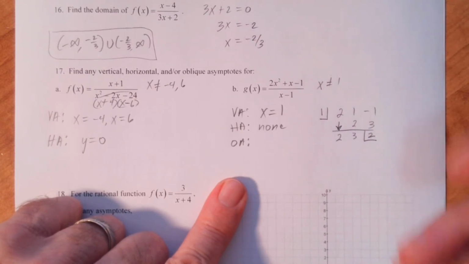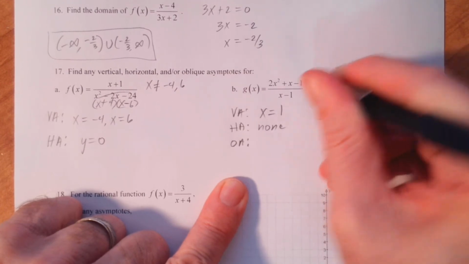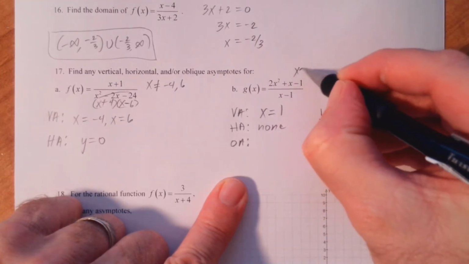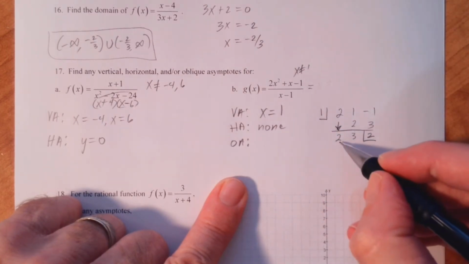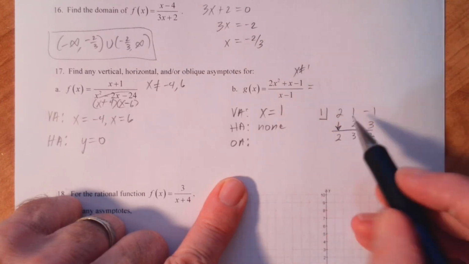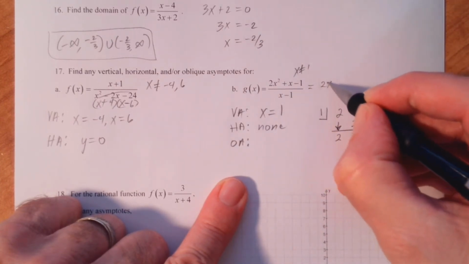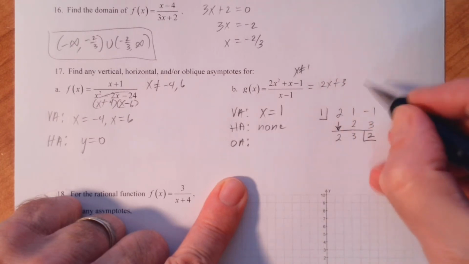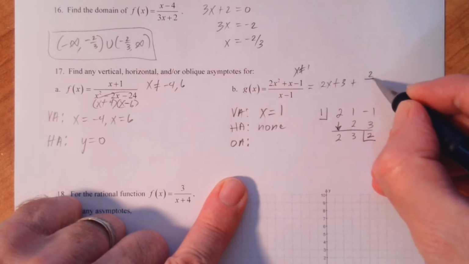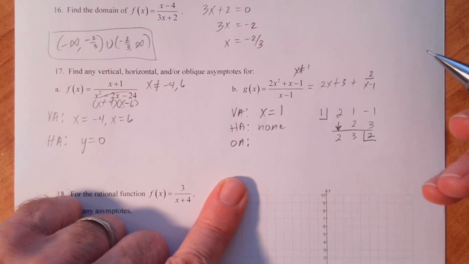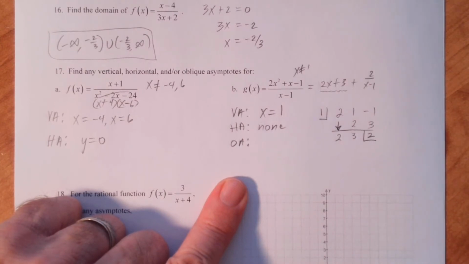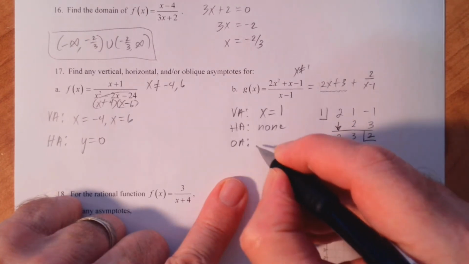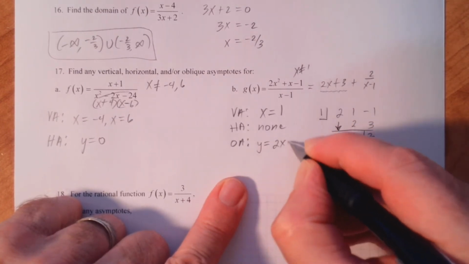And so let me write this in a different spot. We said x can't be 1. But when we do the division, our answer is going to be, let's see, this is squared, so we're going to drop our degree 1. It will be 2x plus 3 plus our remainder, which is 2, over our divisor. So we learned that these two terms here are going to make up our oblique asymptote. So we get y equals 2x plus 3.